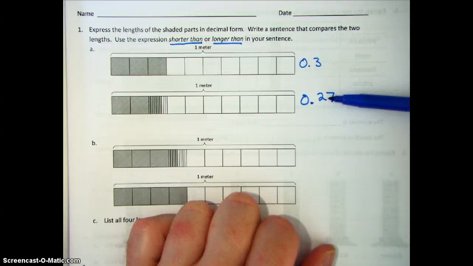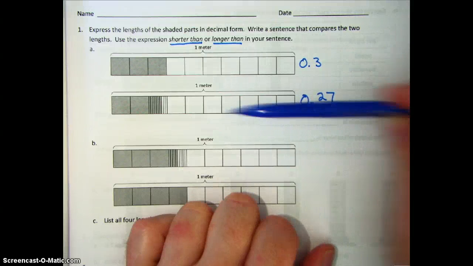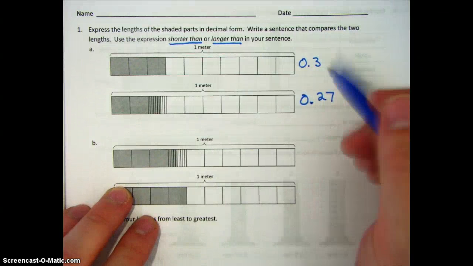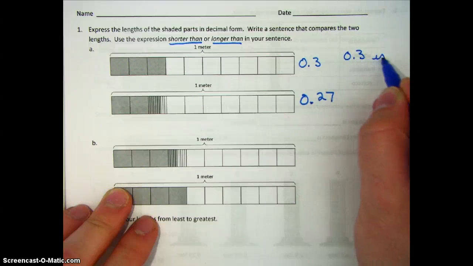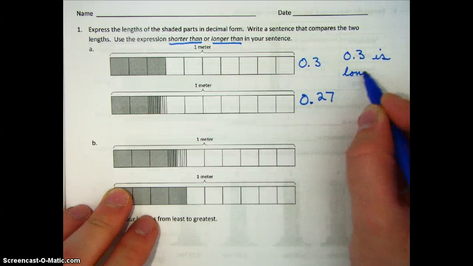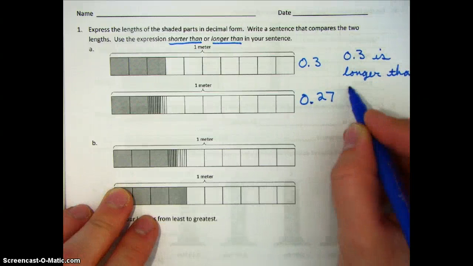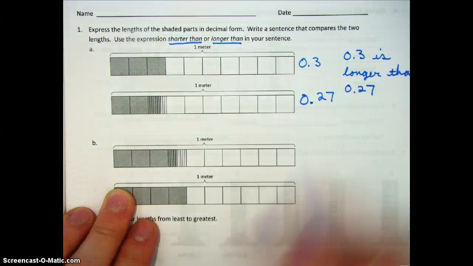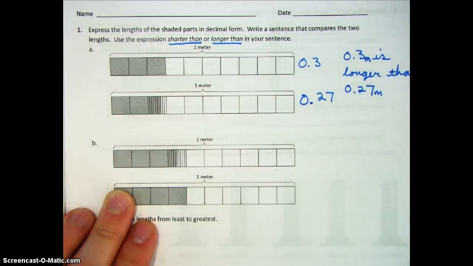So right away, we can see that this one is shorter, okay, because less is shaded in over here. So when we go to write this, we're going to write 3/10 is longer than 27 hundredths. Okay, and we're dealing with measurement, so we're going to label that as meters.